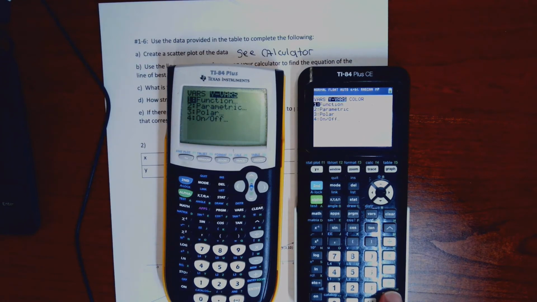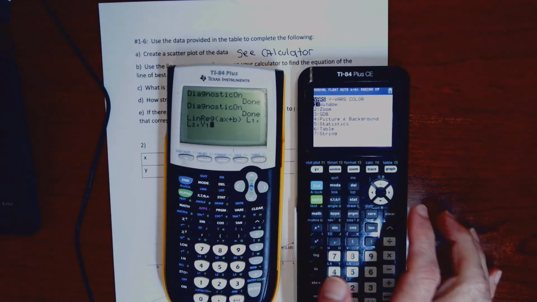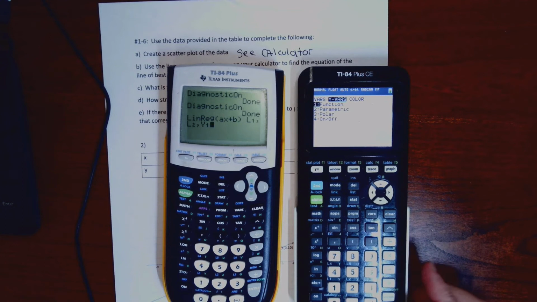So enter, and I wanted it in y1, so I'm just going to hit enter again. And watch what happens. Right next to my list 1, it gives me the y1. Again, to get that, you go vars, arrow over to y-vars, hit enter on function, and now I hit enter.